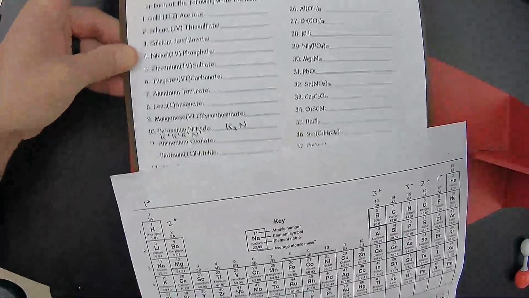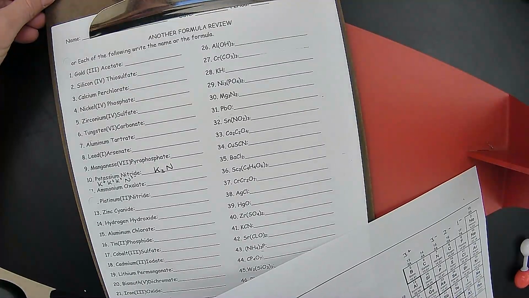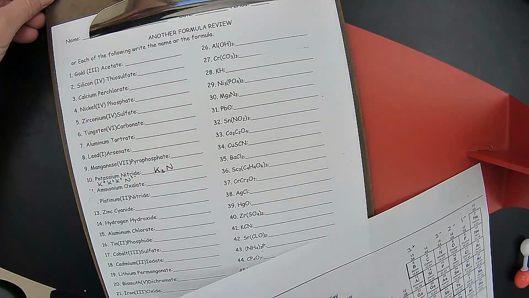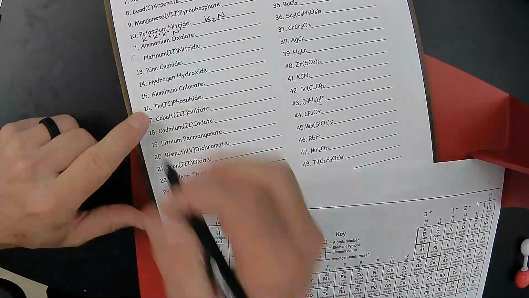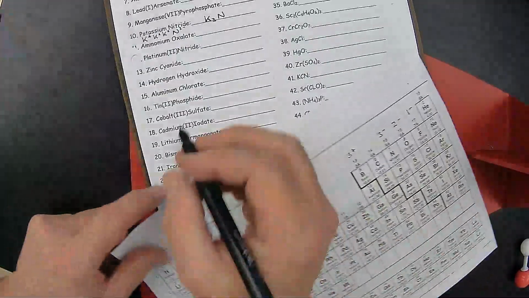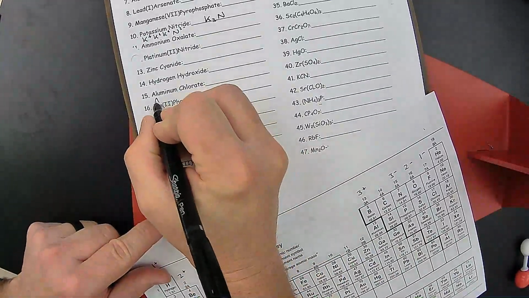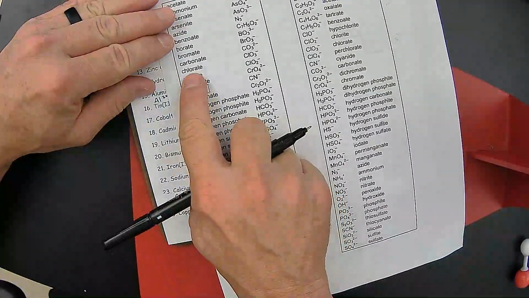Now, if we want to go to one that includes a polyatomic ion, let's look at question number 15. Aluminum chlorate. Aluminum comes from the periodic table in column 3A, so it's a 3 plus. And then chlorate, we notice that it ends in ATE, so we're going to have to look it up on the back side of the periodic table.